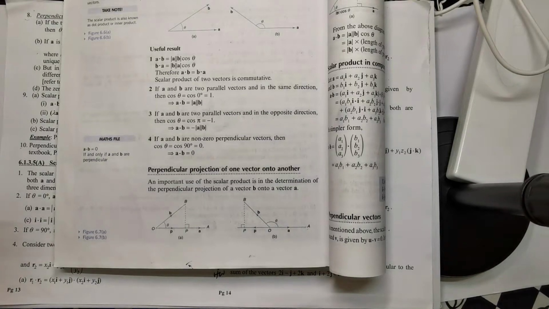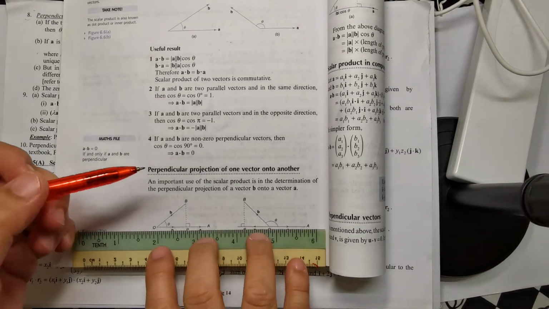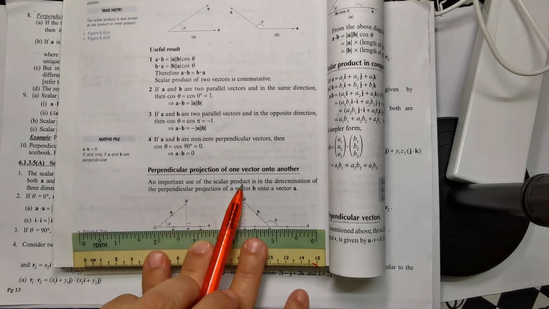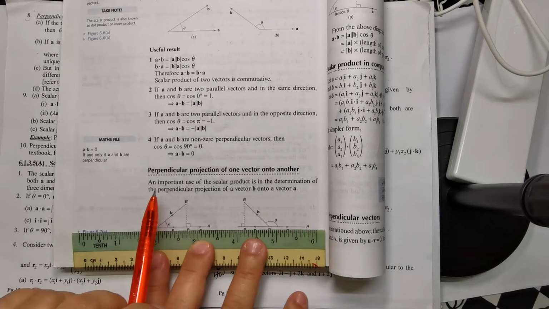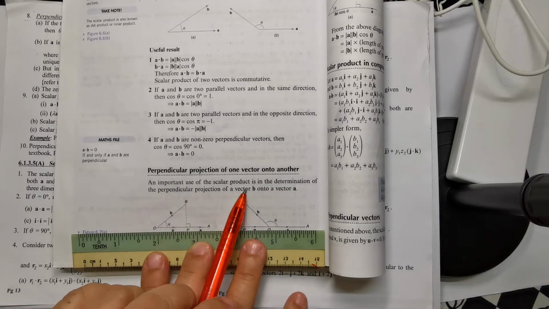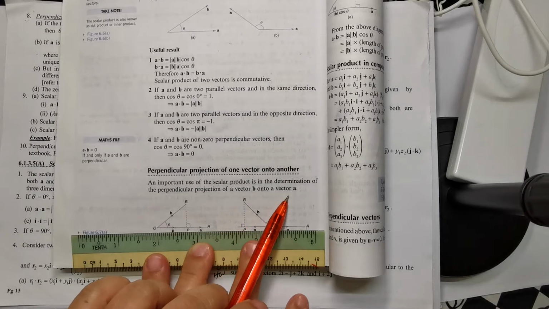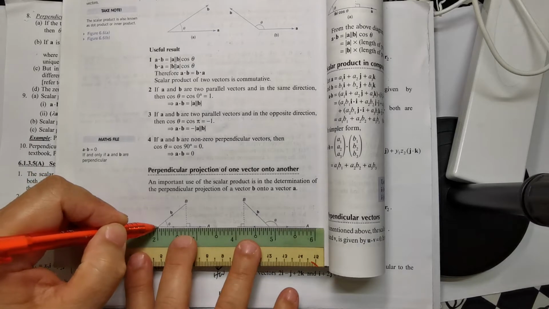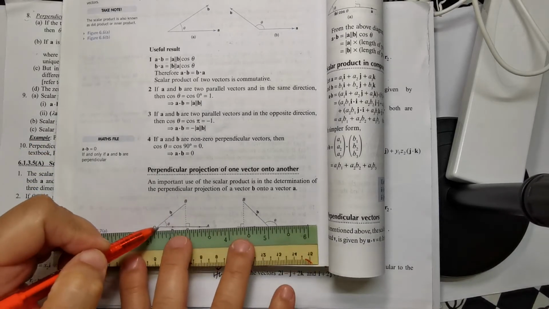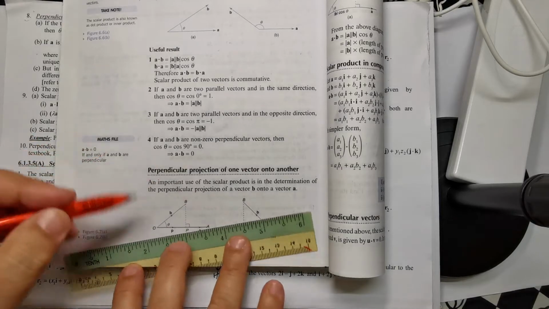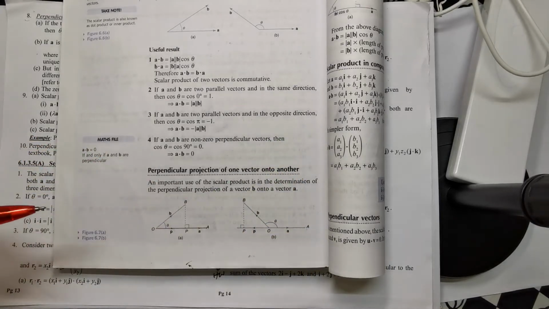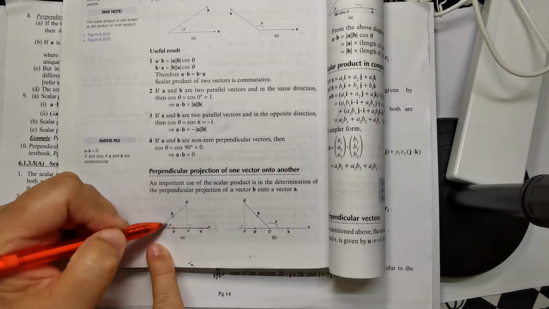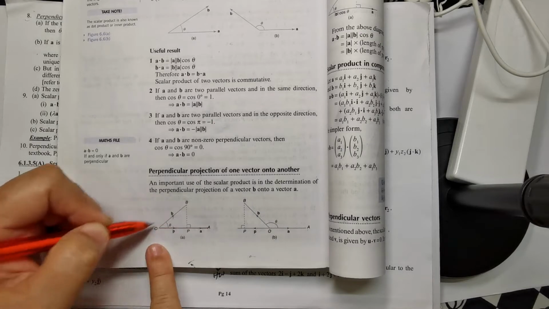So what is perpendicular projection? An important use of the scalar product is in the determination of the perpendicular projection of a vector B onto A. Let's say I have two vectors. This red one is vector A, and this is vector B. Both vectors diverge from a point, and this theta is the angle between A and B.